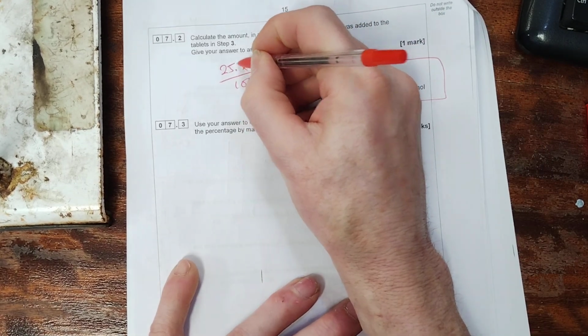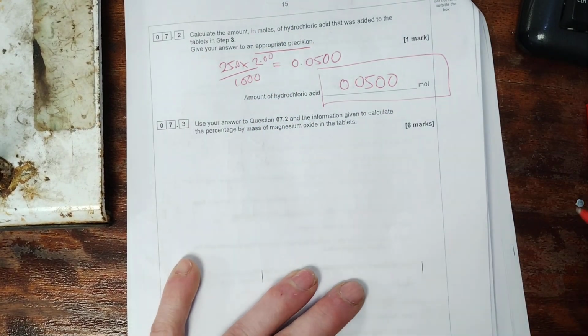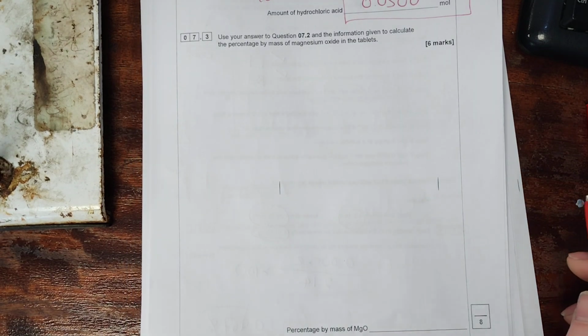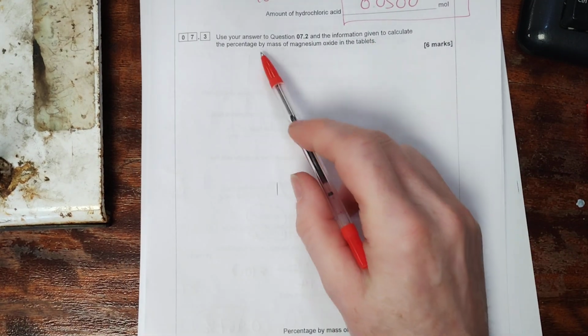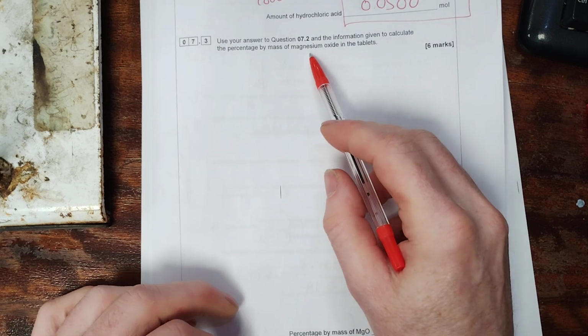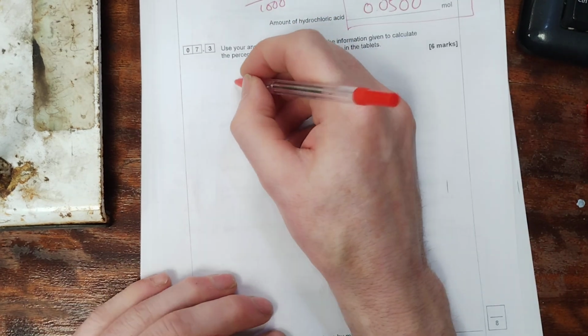0.0500, because the numbers in here were to 3 sig figs. Alright, next bit. Use your answer to question 7.2 and the information given to calculate the percentage by mass of magnesium oxide in the tablets. Alright, let me remind myself then.